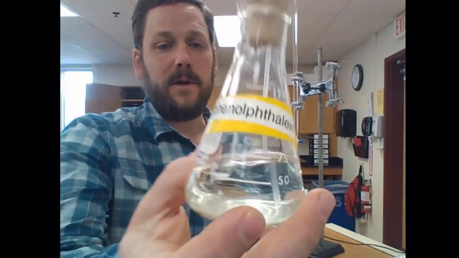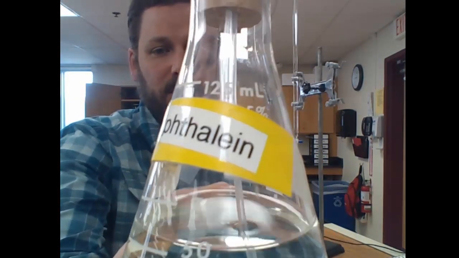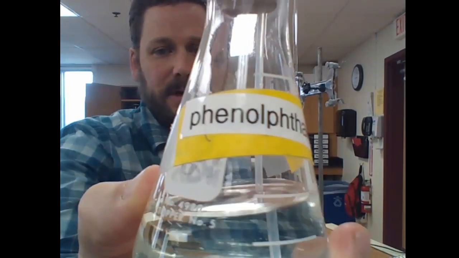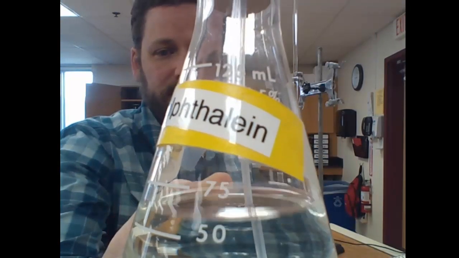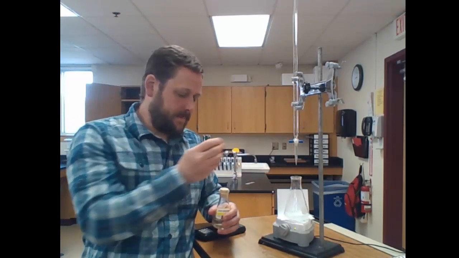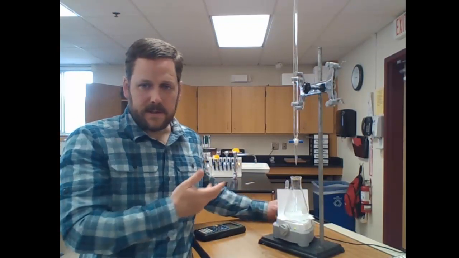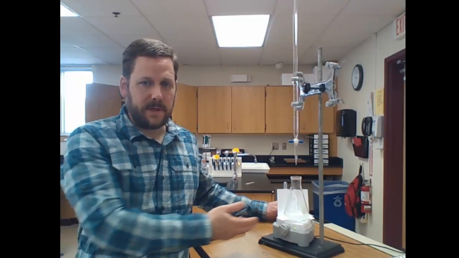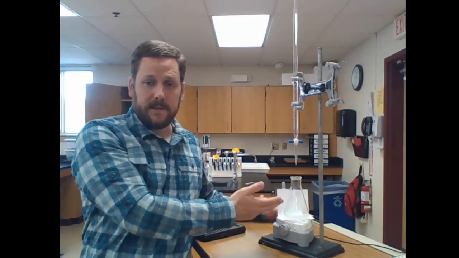The acid-base indicator we're using is called phenolphthalein, and phenolphthalein is a pretty difficult word to spell. However, it's a pretty commonly used acid-base indicator. It will turn pink in basic solution. We only need to add a little bit to our solution, and if it's basic, it'll turn a bright pink. Now you can see it's colorless right now, and that's because this analyte is acidic.